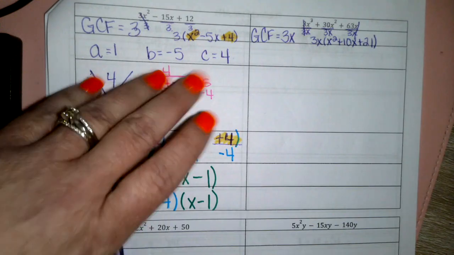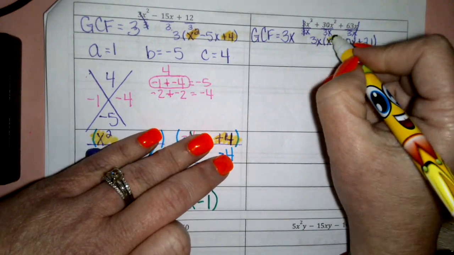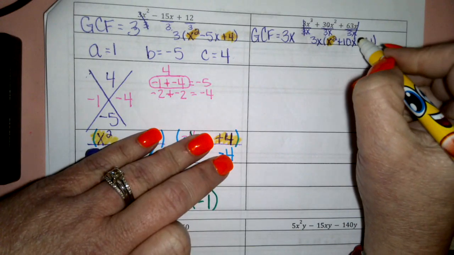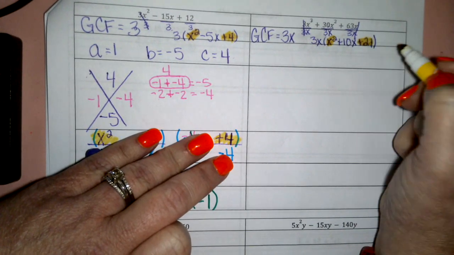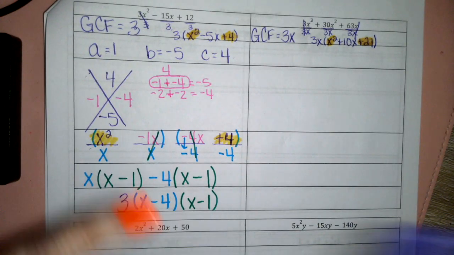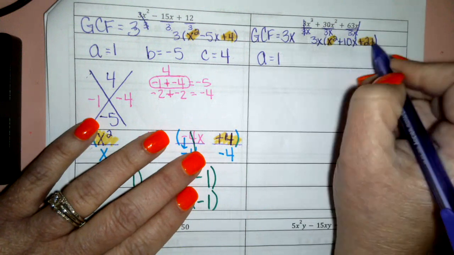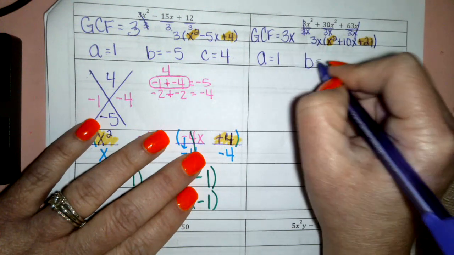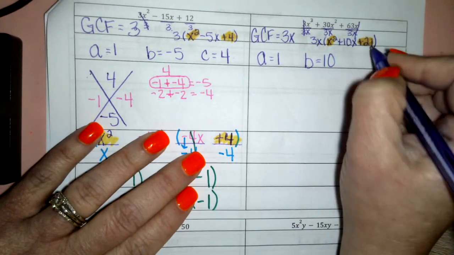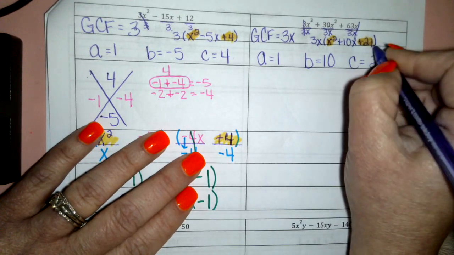So remember, you're pulling from this problem right here where x squared and positive 21 is your numbers that you're going to use in the expanded version. And my A is 1 inside the parentheses. My B is 10 inside the parenthesis. And my C is 21 inside the parenthesis.